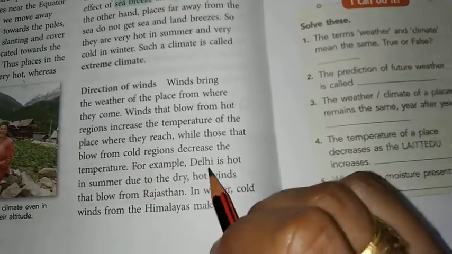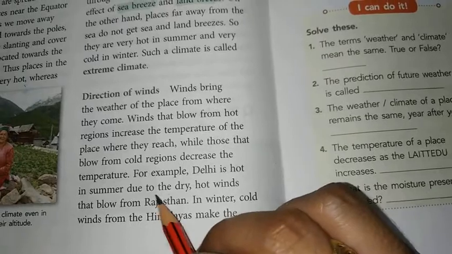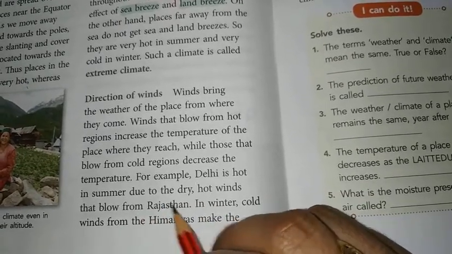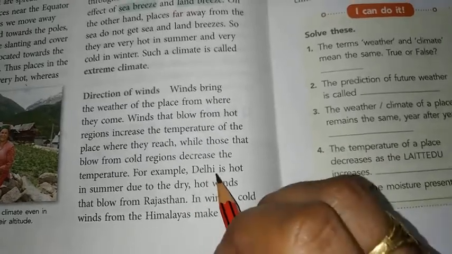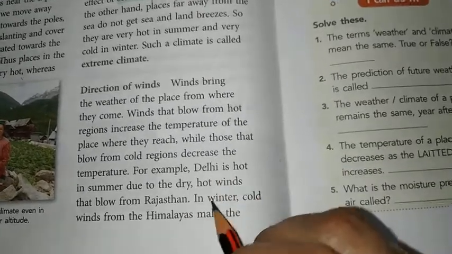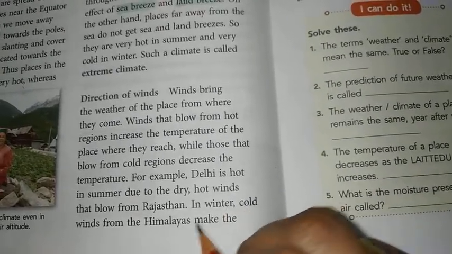For example, Delhi is hot in summer due to the dry or hot winds that blow from Rajasthan. राजस्थान से जो winds आती हैं hot और dry होती हैं, तो दिल्ली में summer season में it's too much hot. In winter, cold winds from the Himalayas. cold winds आती हैं हिमालय से, जो northern part of India को बहुत ही ज़्यादा ठंडा कर देती हैं.